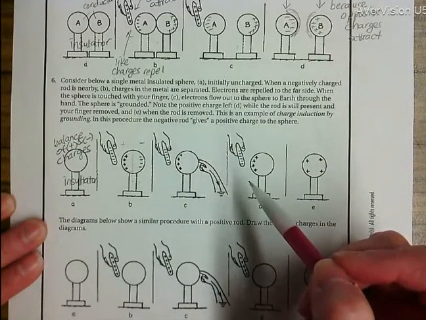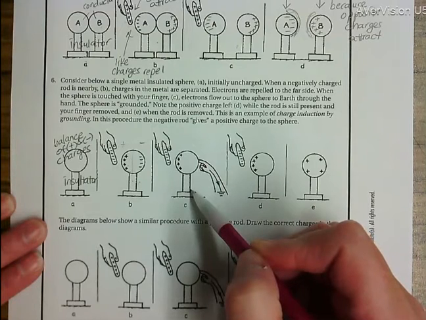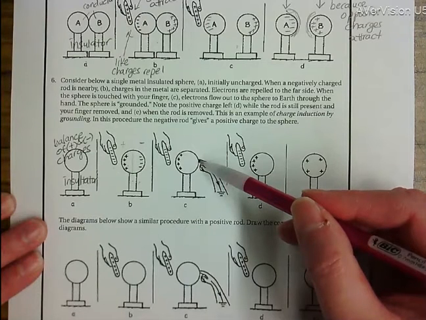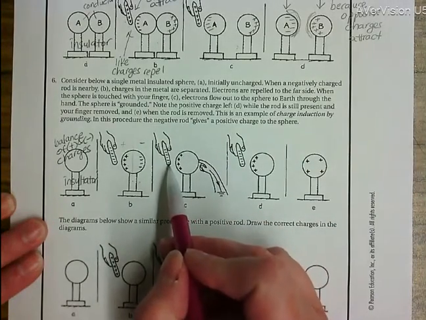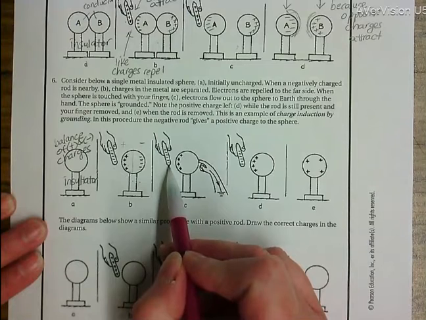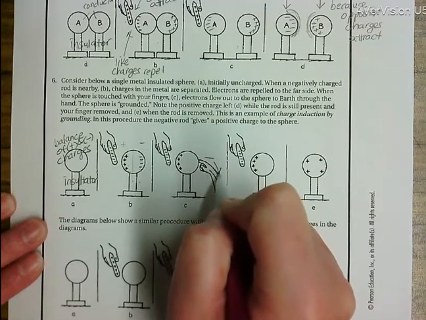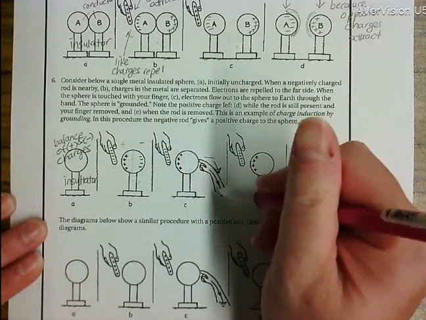When the sphere is touched with your finger in picture C, electrons flow out of the sphere to earth through the hand. The sphere is grounded. So as soon as I touch this, because I'm touching the ground, I provide a way for those electrons to escape. Why do they escape? Because they're still repelled by this negatively charged rod. They're trying to get as far away from that as they can. Well, now they have a way to do that. So that negative charge is moving through me.